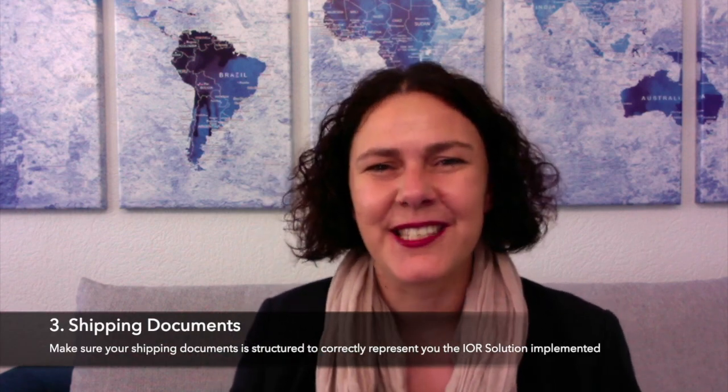Then, shipping documents. In an IOR business model, your shipping documents are a little bit different from the shipping documents that you have for other transactions, like a sales transaction. It's important that you structure your shipping documents correctly. Although it's very similar to your normal shipping documents, there are slight differences that you need to take care of, and every country might be a little bit different based on what you need to implement. So step 3, make sure you have your shipping documents implemented for the IOR business model for that specific market.